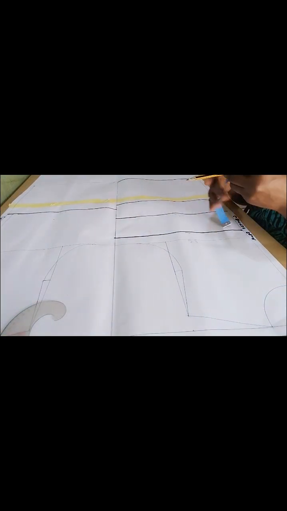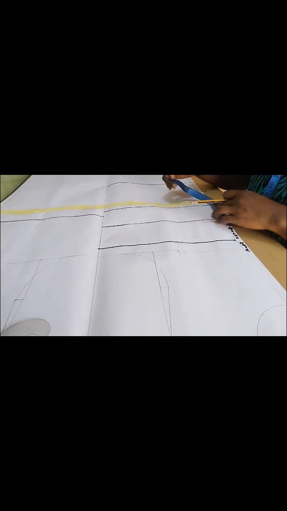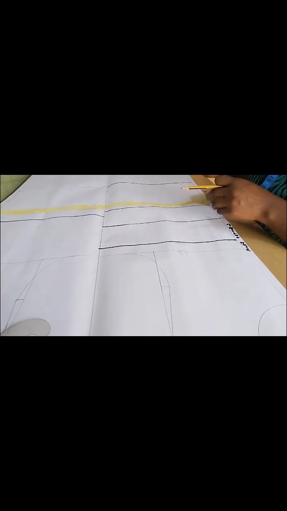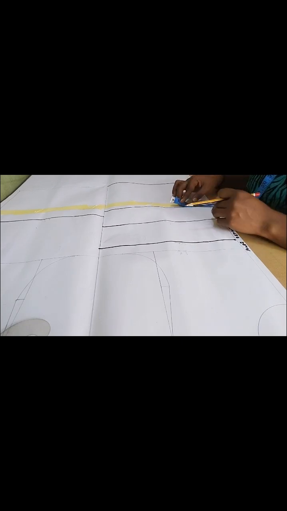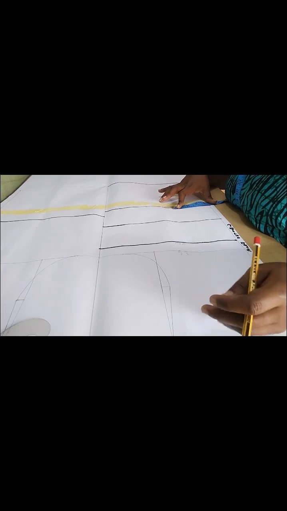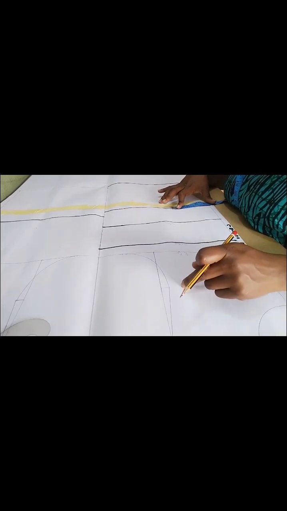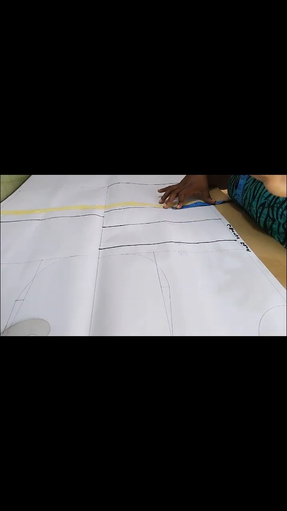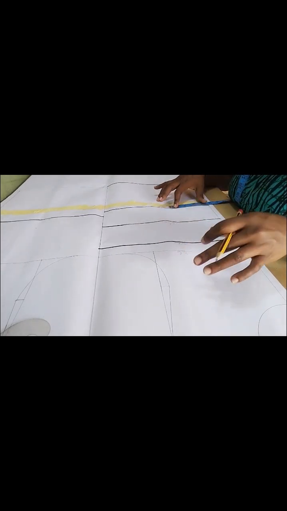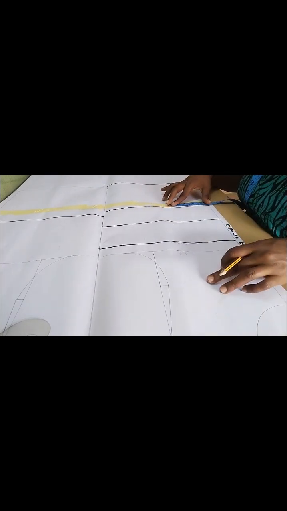So after this, what am I going to do next? What I'm going to do next is on the center front, on the waistline, I'm going to mark my darts. My dart intake. And how do I get my dart intake? I'll divide my bust into 4 and remove 1.5 inch. Divide your bust measurement into 4 and remove 1.5. So my bust is 40, remember, divided by 4, that's 10, minus 1.5, that's 8.5.